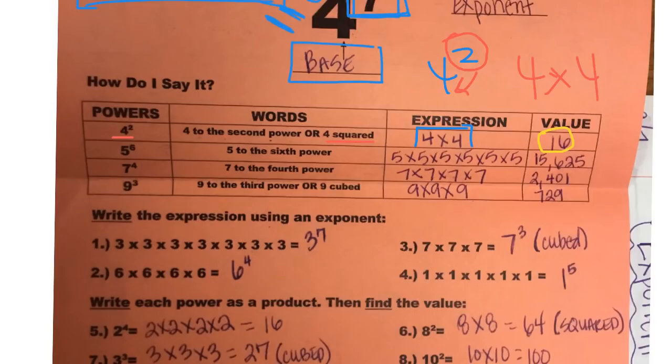Now, I've filled in these other ones. I'm not going to go through all of them with you because you can just fill in the answer as you go. But we have 5 to the 6th power, 7 to the 4th power, and 9 to the 3rd, or 9 cubed. It's the same thing. So remember that that little number tells you how many of the big numbers you multiply. So in 9 cubed, I have to do 9 3 times. 9 times 9 times 9 gives me 729. Now I know those are really big numbers. I just want you to get used to writing it out in these expanded forms.